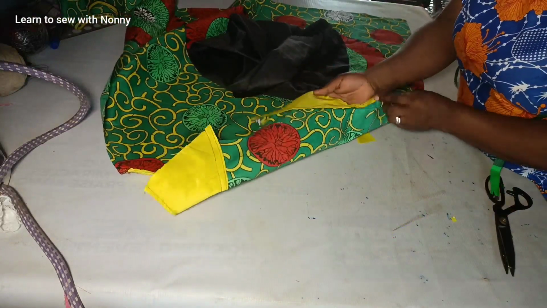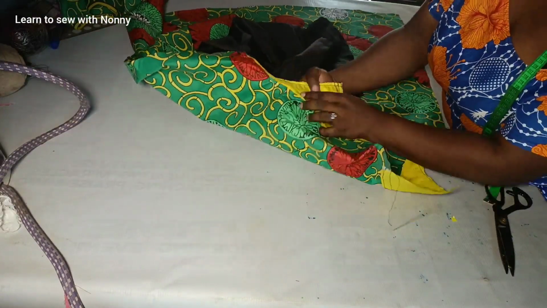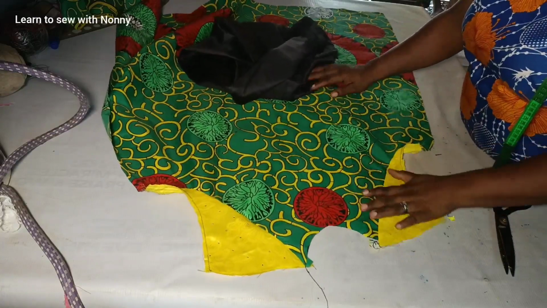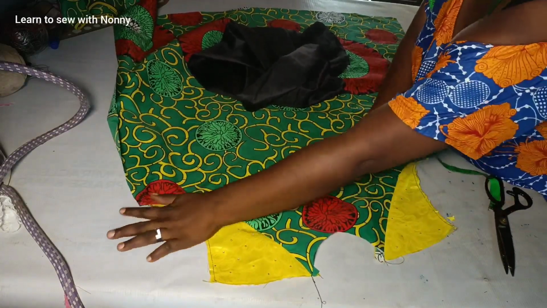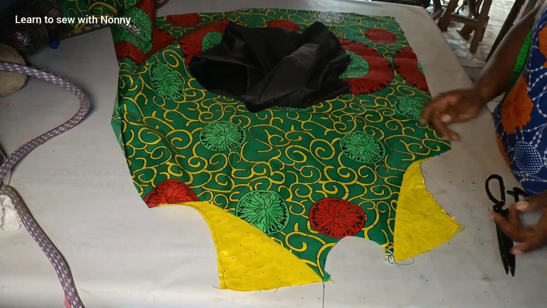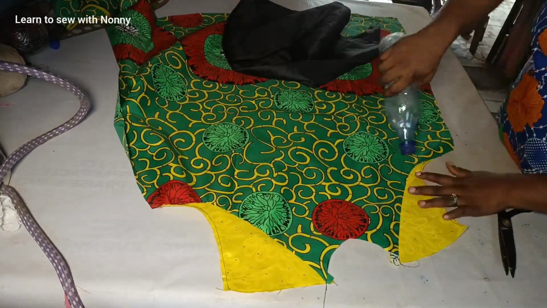Please, satin is interlining, for those of us that like to speak too much English. So satin is interlining, okay? You can use your doll face, your mirror face, your duchess, your silk, any interlining that you have.